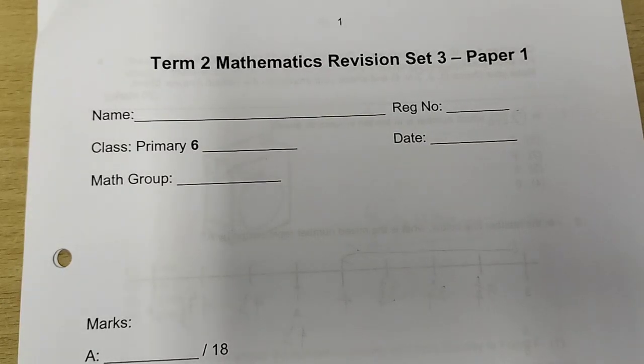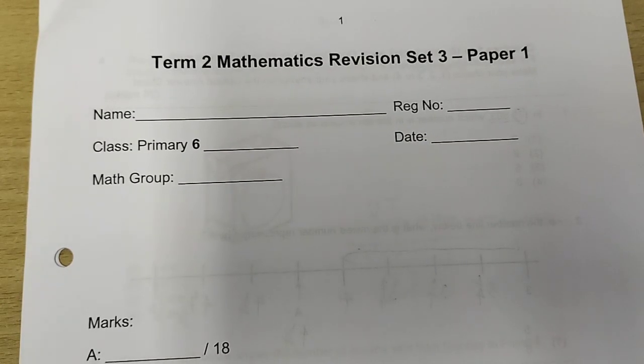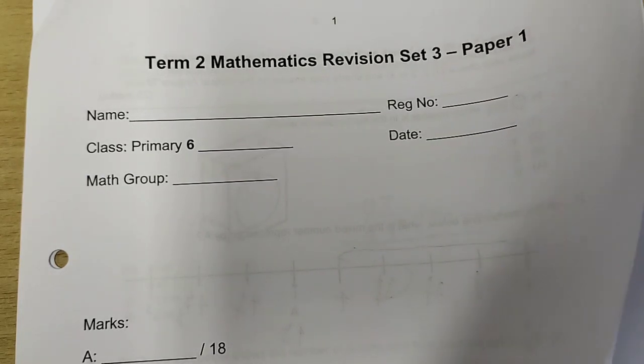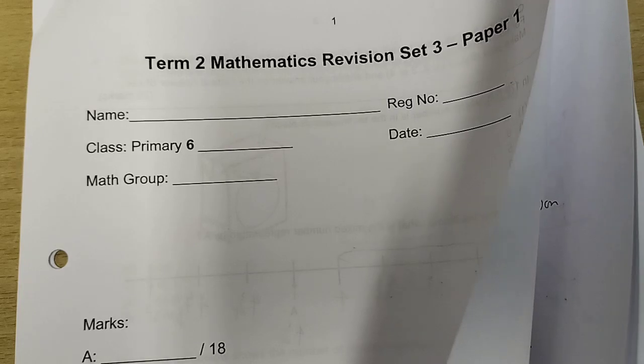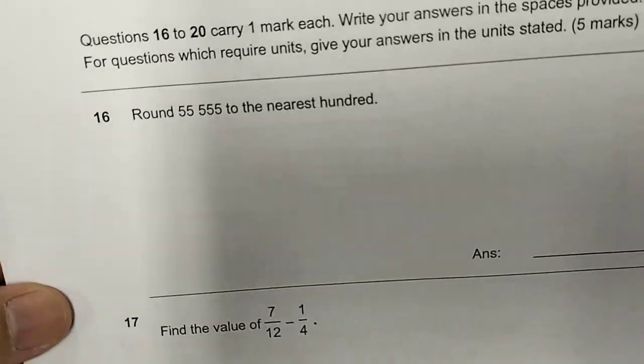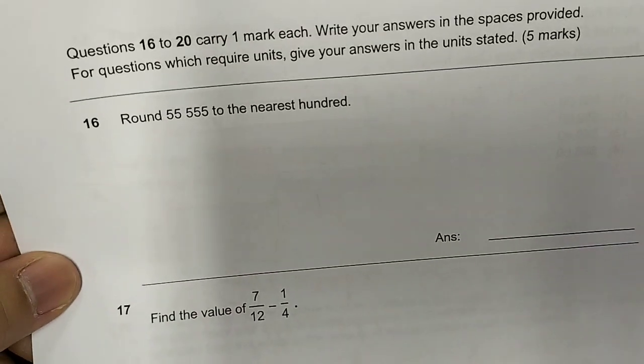Welcome back. We are doing Term 2 Mathematics Revision Set 3 Paper 1. We're going to do Section B now. If you are looking at this for the first time, you want to try part 1 of the video first, where we attempt questions 1 to 15. Let's go to question 16. Please make sure you have done your work first before you watch this video.